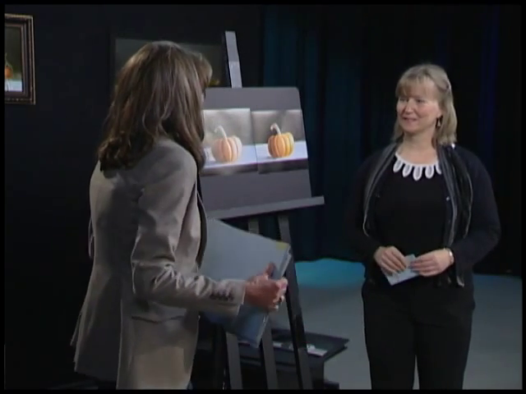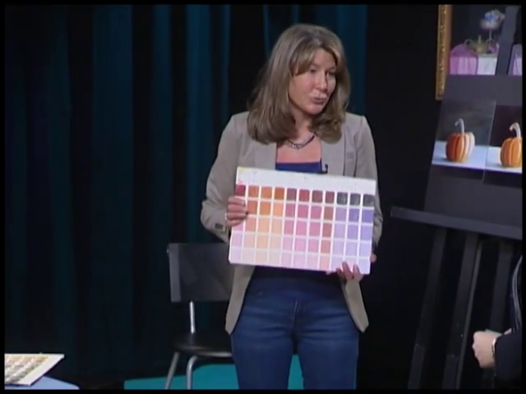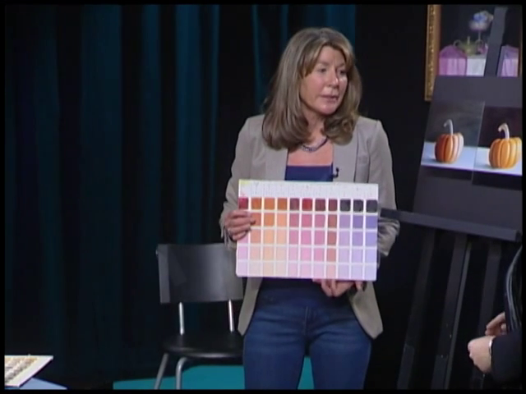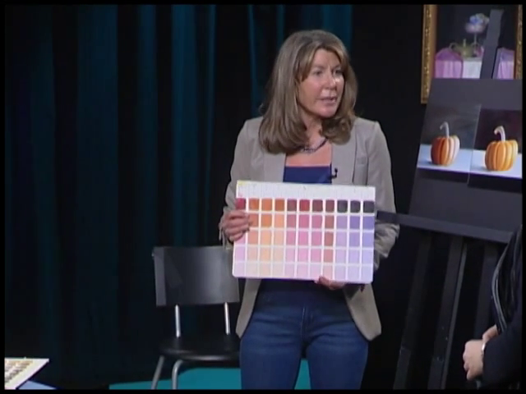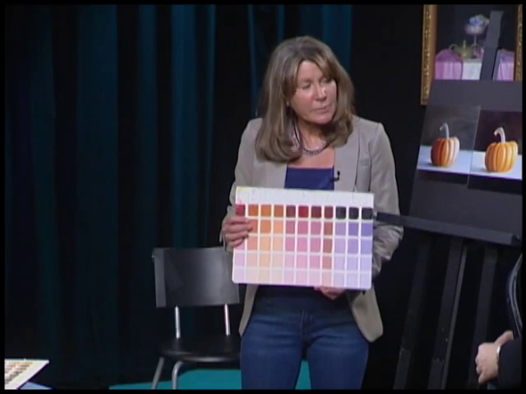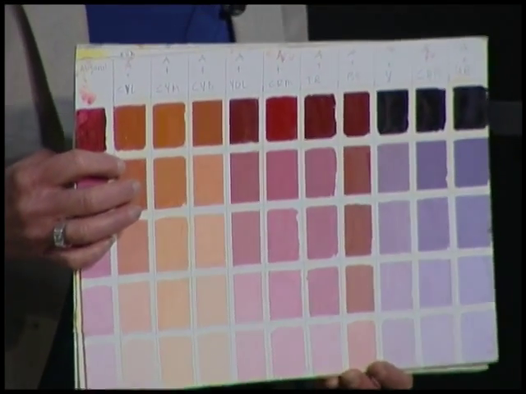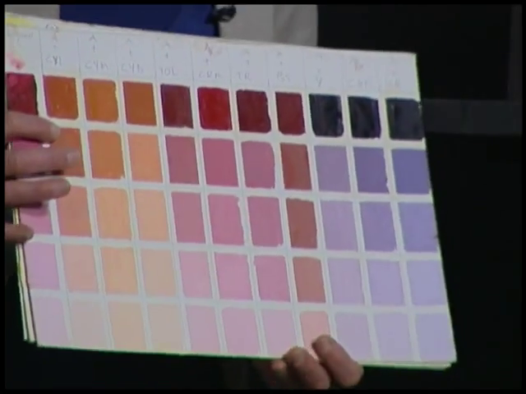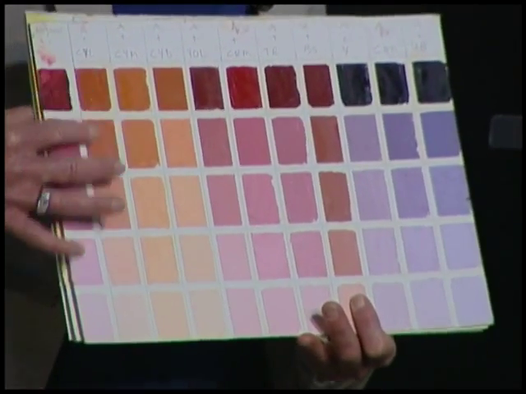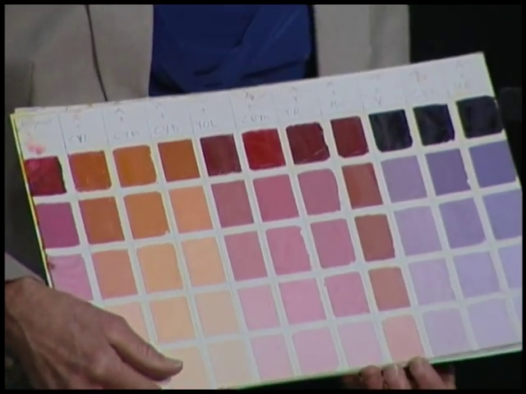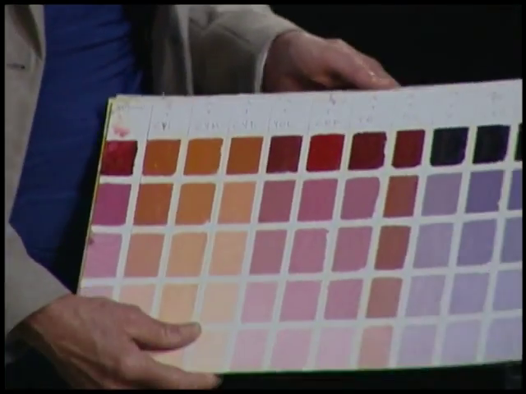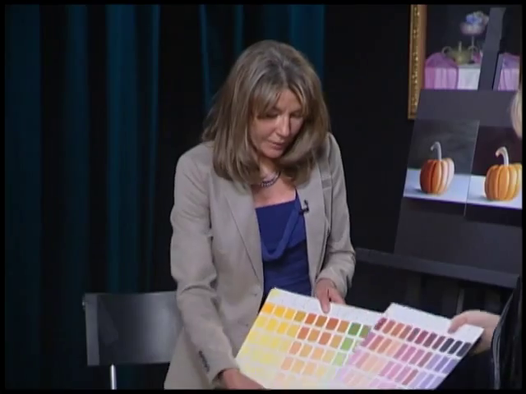These are such an excellent tool, really, for anybody if they are starting out mixing paints, or for somebody who's done it for quite a while, because you consistently and always ask yourself, what color is that? So these are color studies to my palette. If I could let you hold that one.